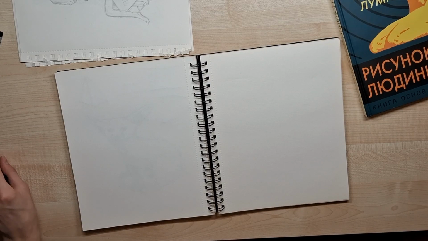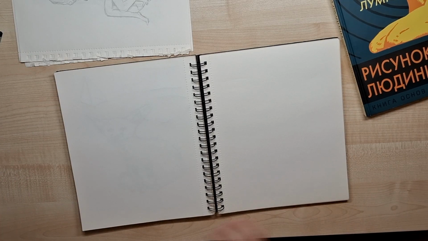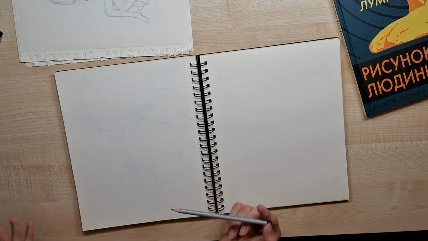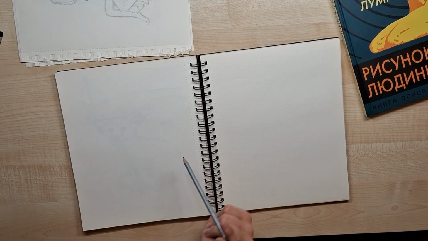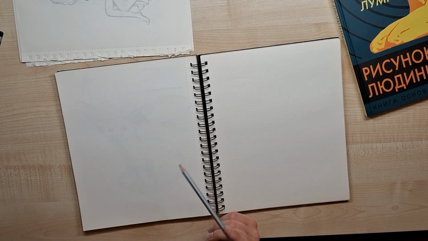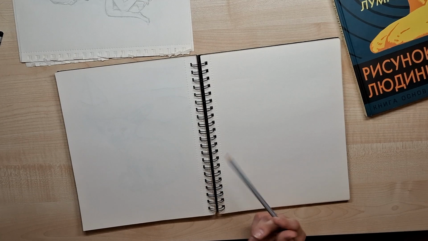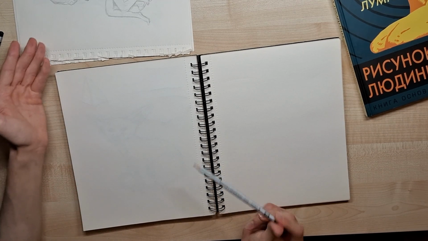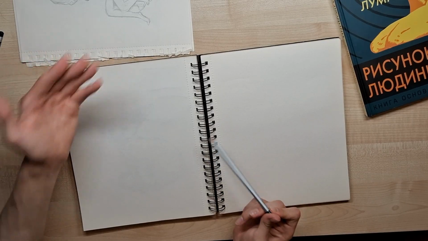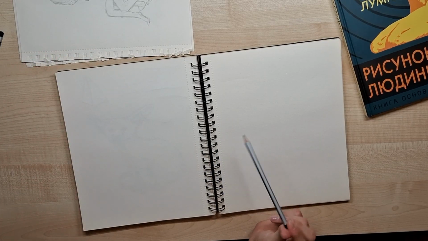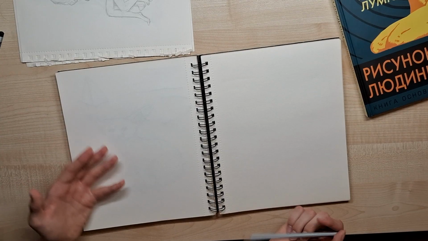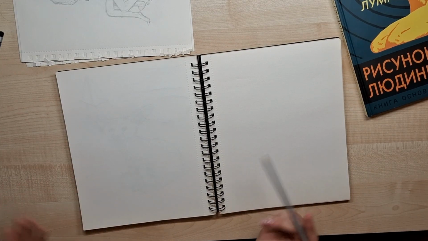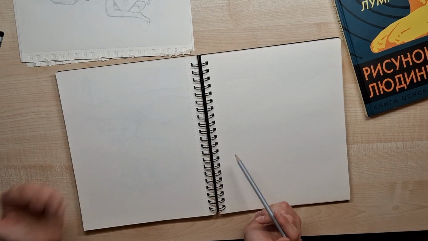But in this case, let's assume that we are very open-minded. So basically, I tried drawing from a natural pose, from a natural model at an art gallery. That was a couple of days ago, and that was a really refreshing experience, because when you see a natural model, you are not thinking too much, you just draw. But when you don't have an opportunity to draw from a natural model, no worries. You can draw from a reference or from a photograph.